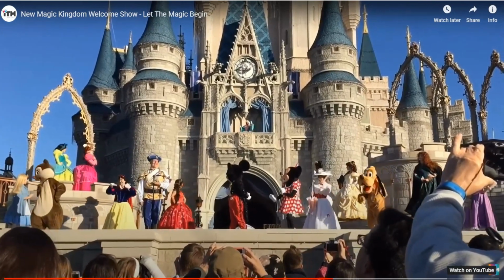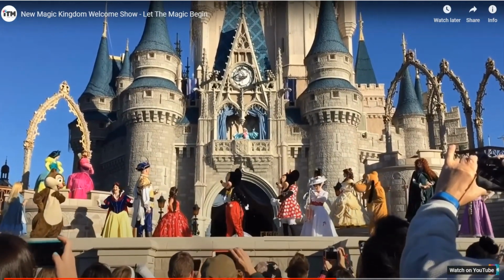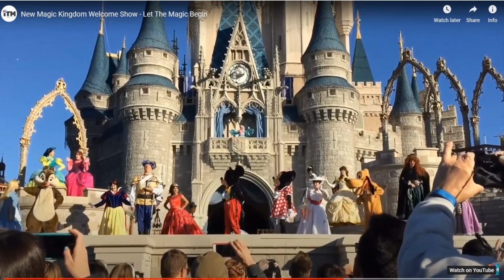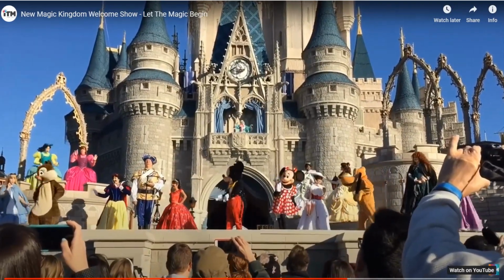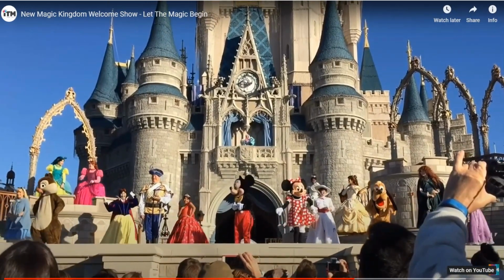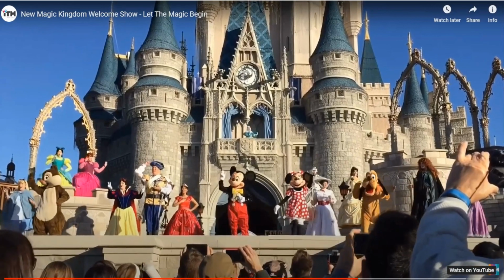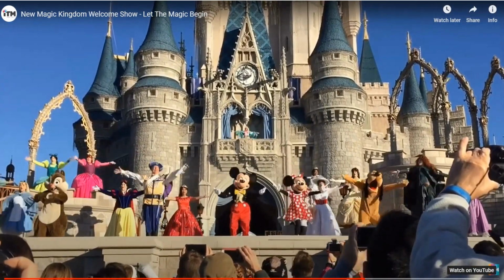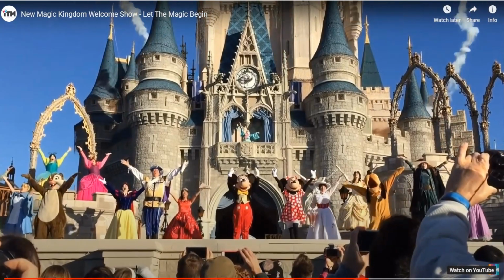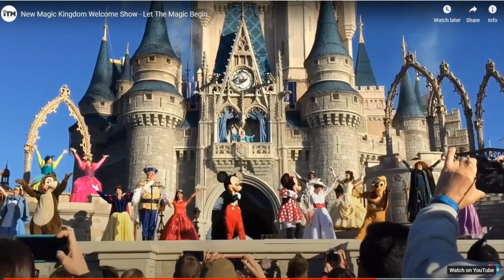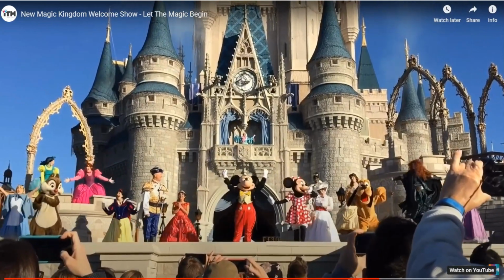Oh, and I know just the trick. But I'll need everyone's help with the magic words. On the count of 3, we're all going to say, bibbidi, bobbidi, boo. Here we go. 1, 2, 3. Bibbidi, bobbidi. Let the magic begin!